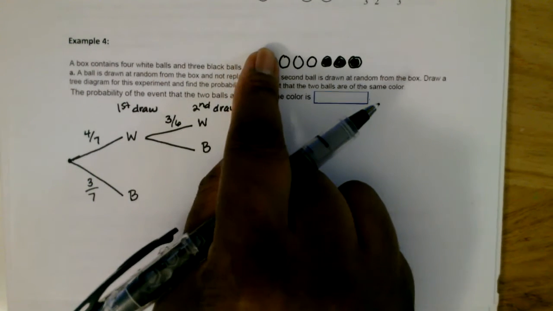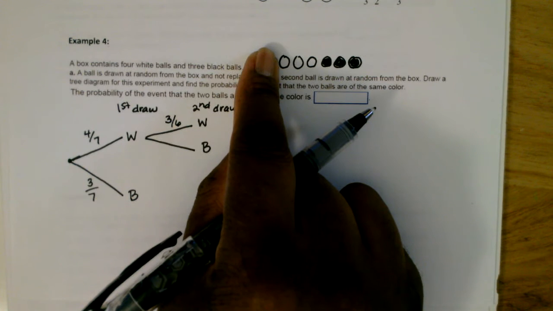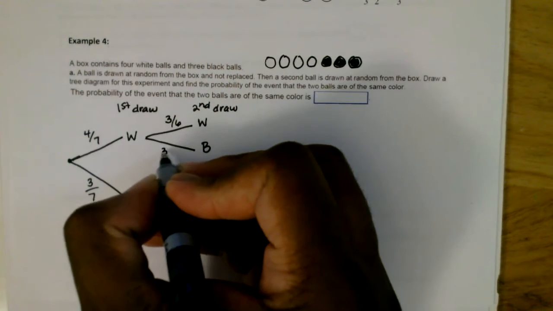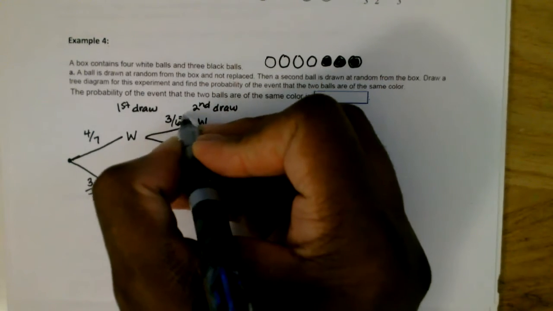And the probability of drawing a black ball, given that I drew a white ball out of that box, is also going to be 3 over 6. And that 3 over 6, I can go ahead and reduce to 1/2.